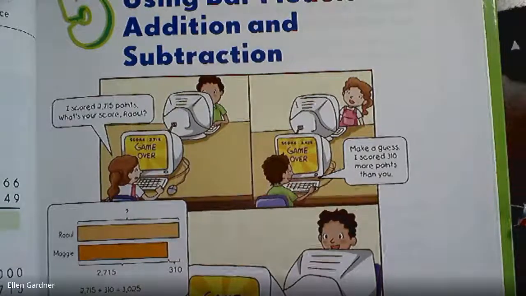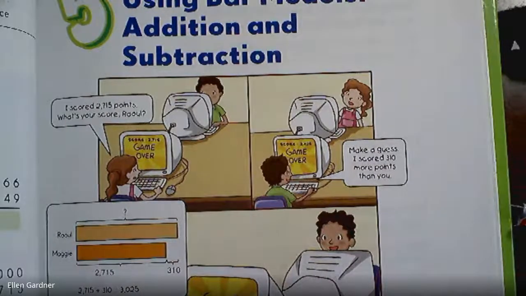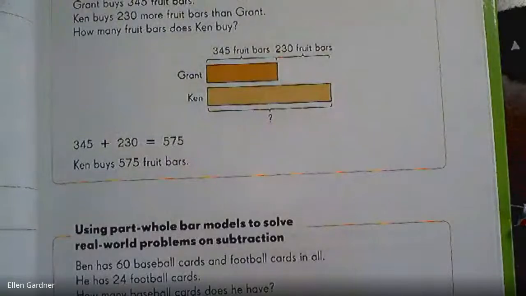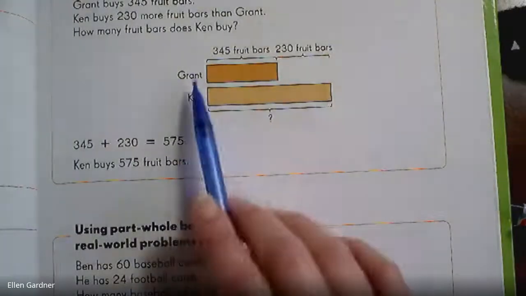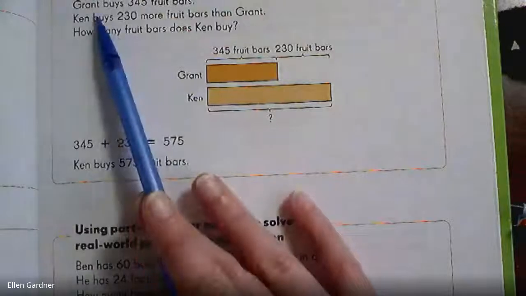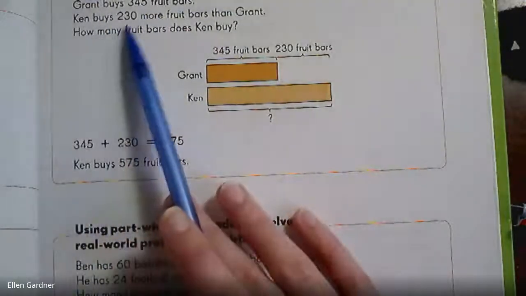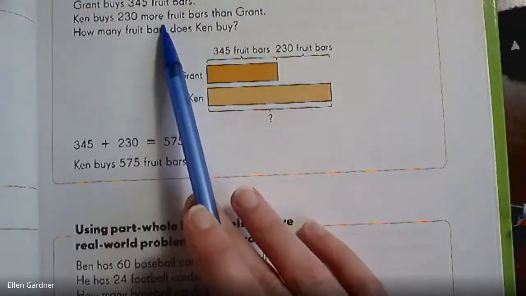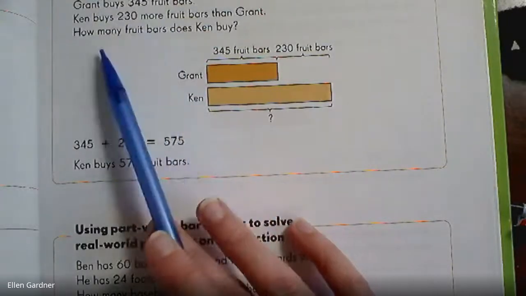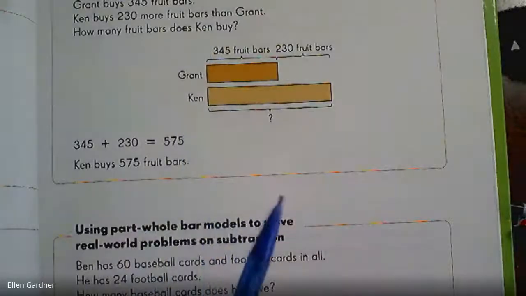We've got two different people and we are comparing one having more than the other. In this story problem, it says that Grant buys 345 fruit bars. Ken buys 230 more fruit bars than Grant. How many fruit bars does Ken buy?